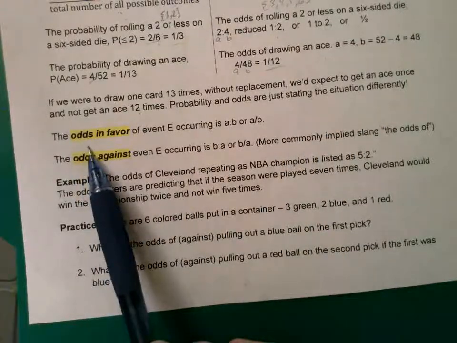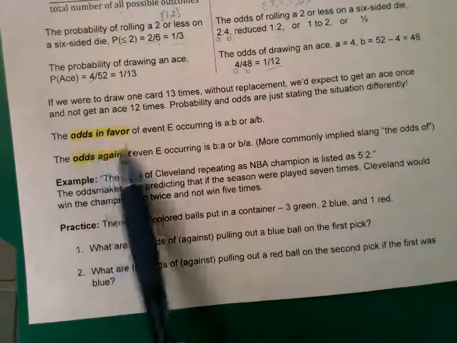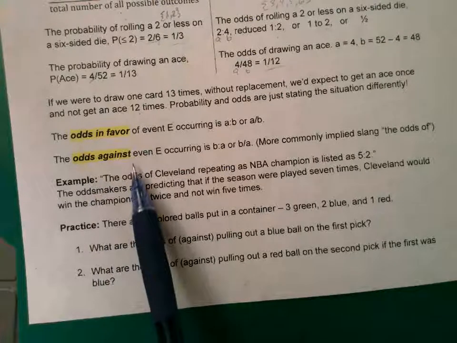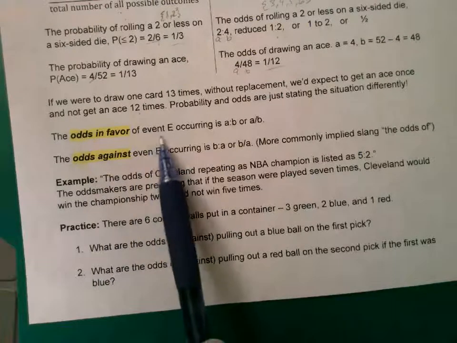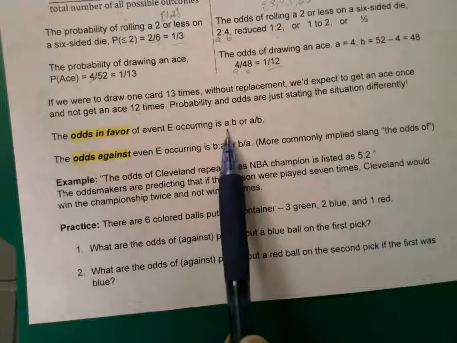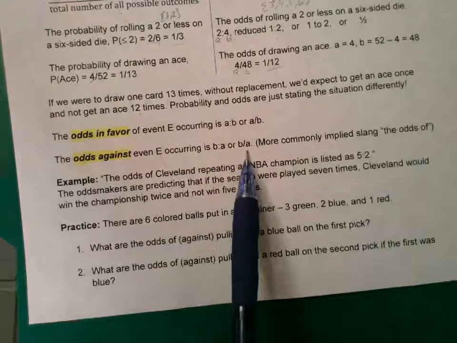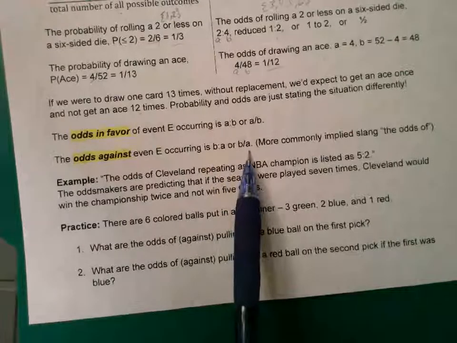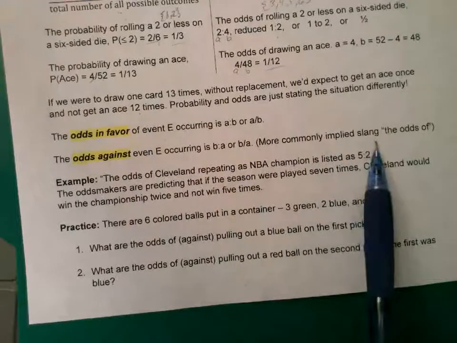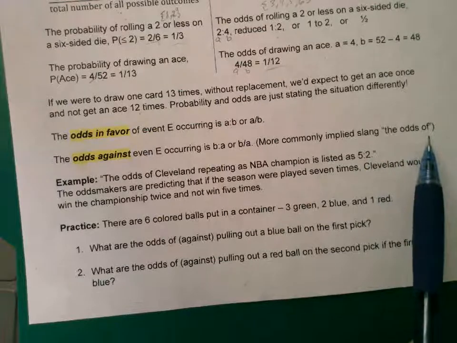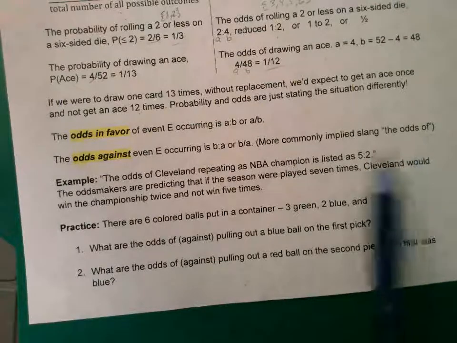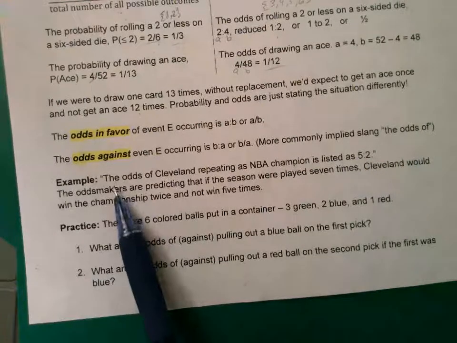When they talk about odds, they frequently talk about odds in favor and odds against. Okay. You have to keep that straight, because odds in favor is the A over B. Odds against is that reversed. Okay. Commonly in slang is the odds of, which is kind of weird to me, but okay. That's what it says in the book.